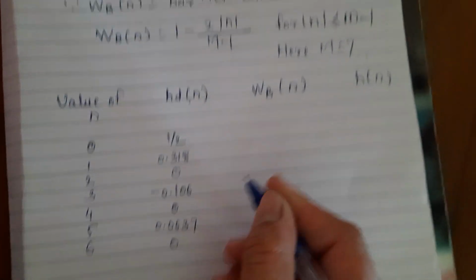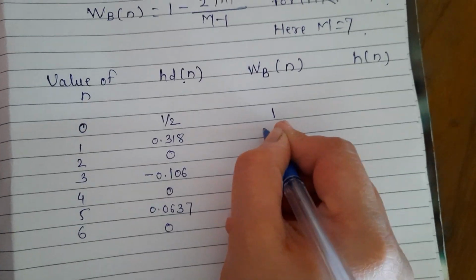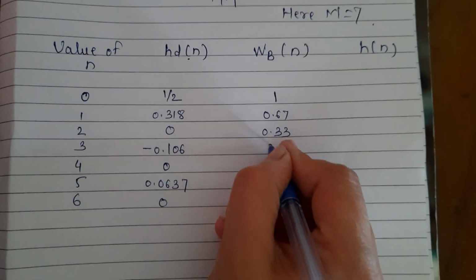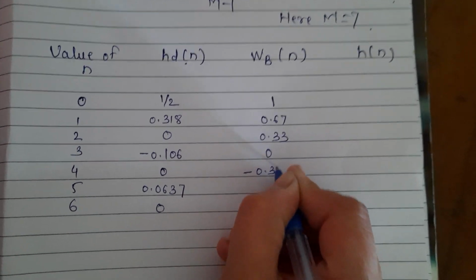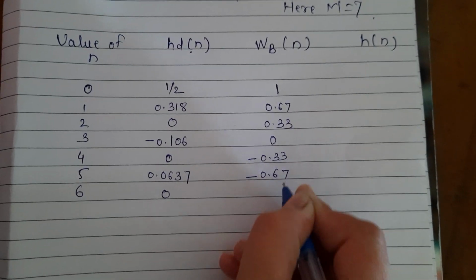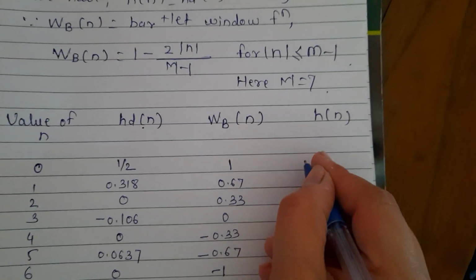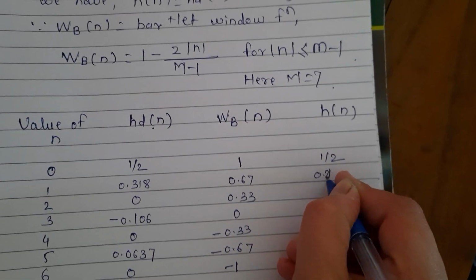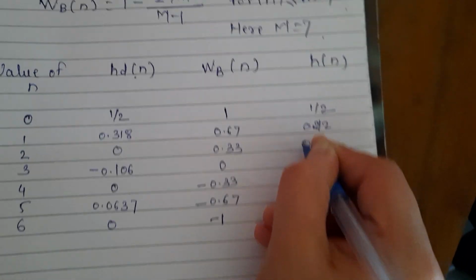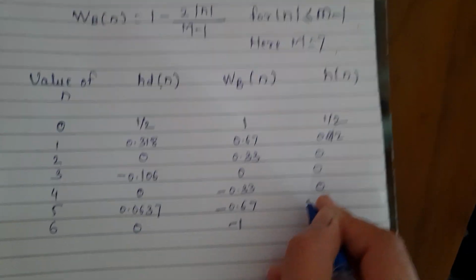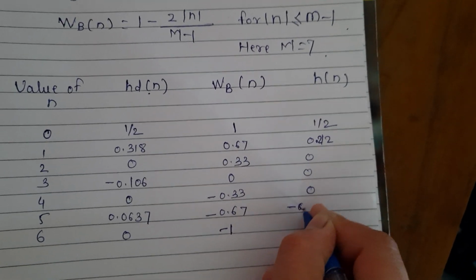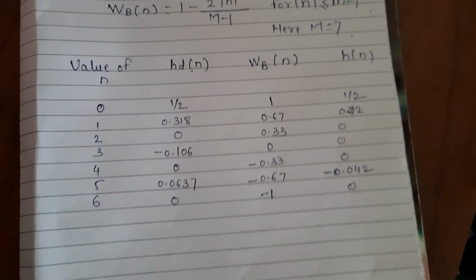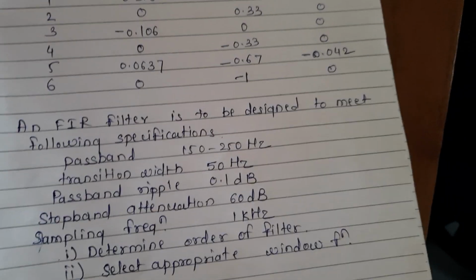0.0637 and it is 0. Next is 1, 0.67, 0.33, 0, minus 0.33, 0.67, and it is minus 1. Next is half, 0.212, it is 0, 0 and 0. Next is minus 0.042 and it is 0. So this table shows the calculation of h of n.